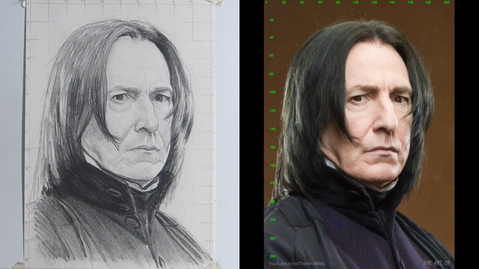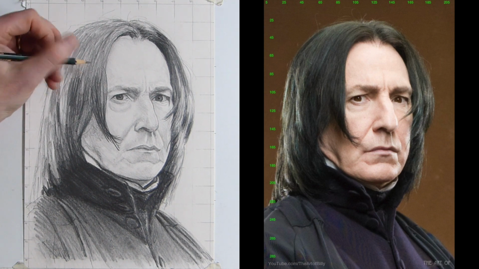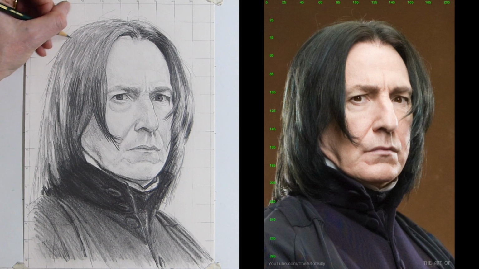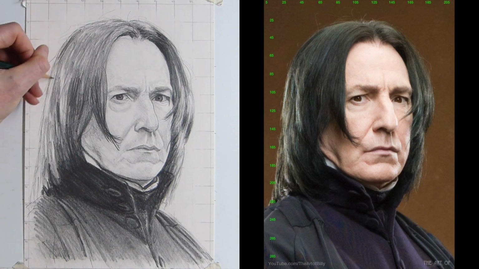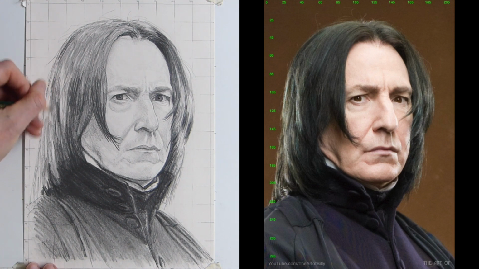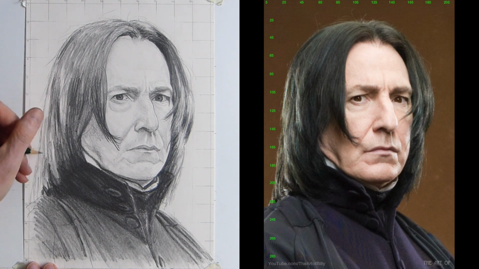And there Snape has really started to look, and we're getting close to the finish now. We just need to sharpen the pencil again. I'm going to sharpen the 2B as well. Now we are going to quickly add in some darks around these shadows.